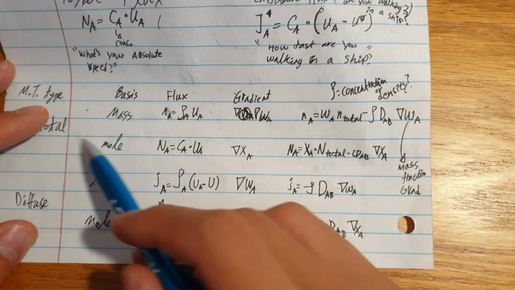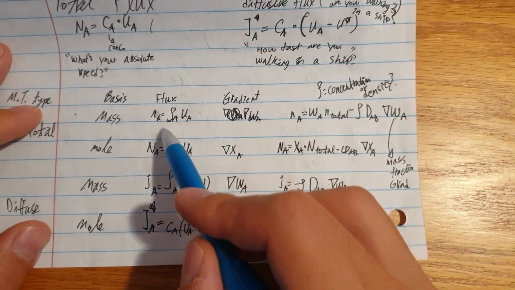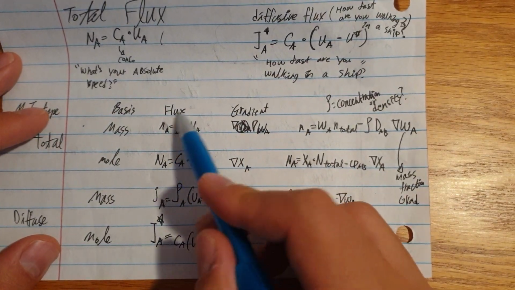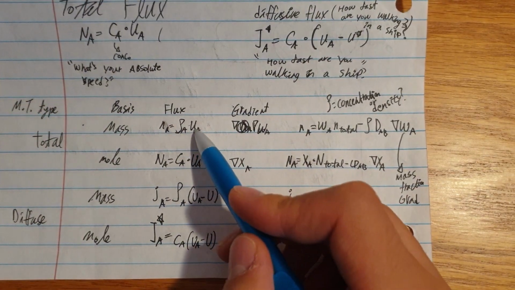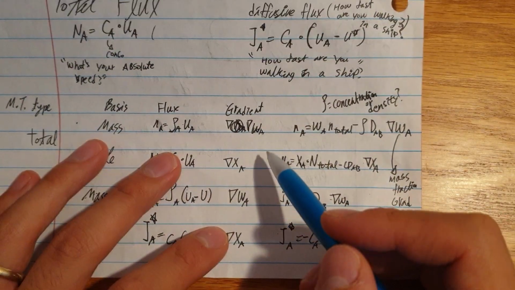And for total mass transfer, we use N. For diffusion, we use J. So for the total mass flux, we have n_A equal to the density of A times the velocity of A, and the gradient will be based on the weight fraction of A.